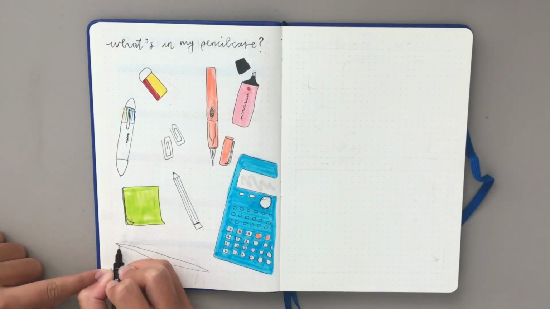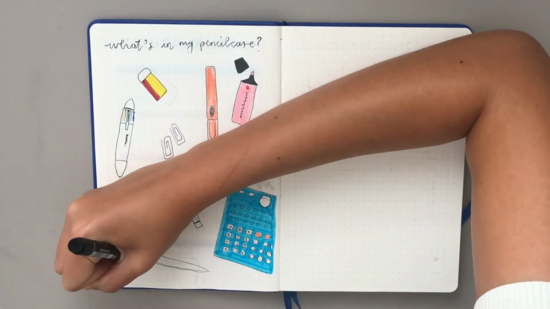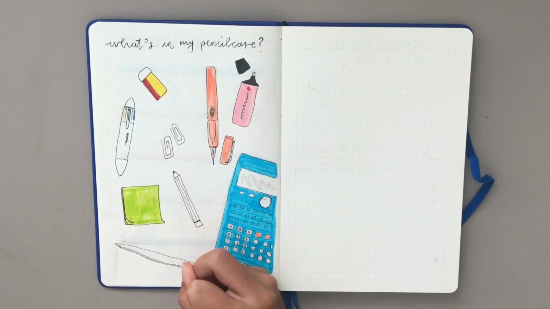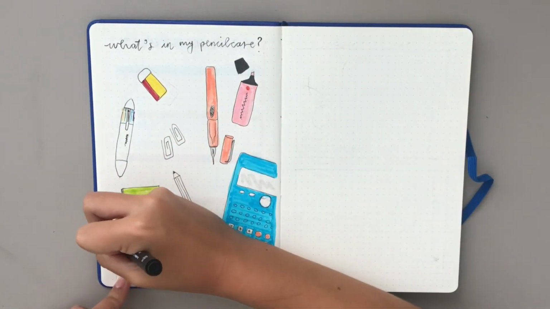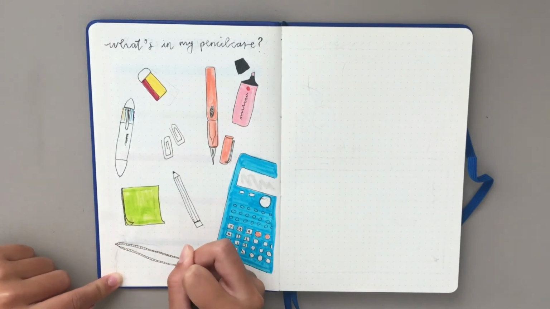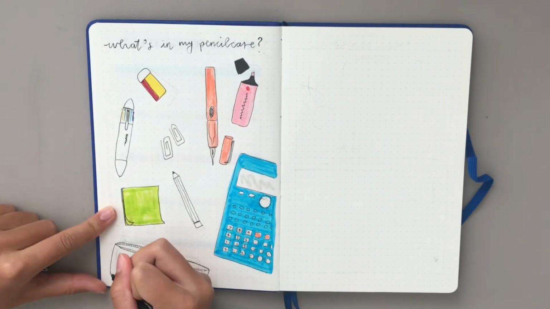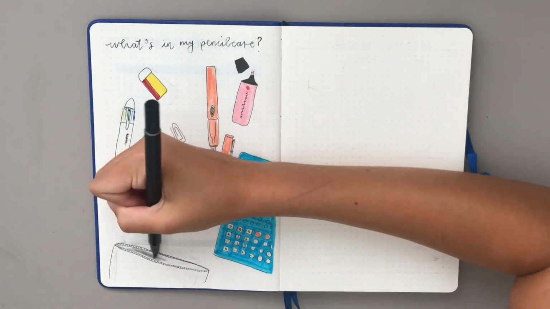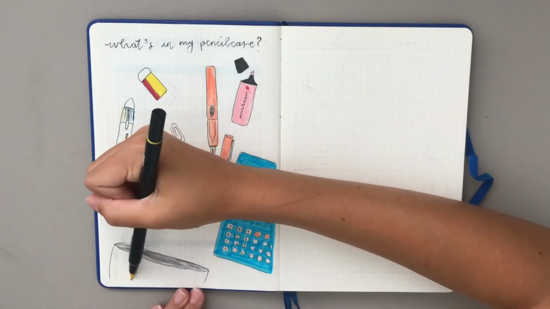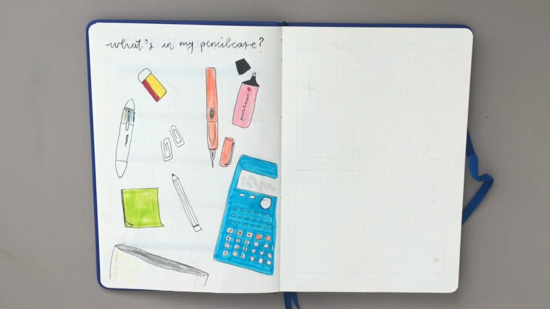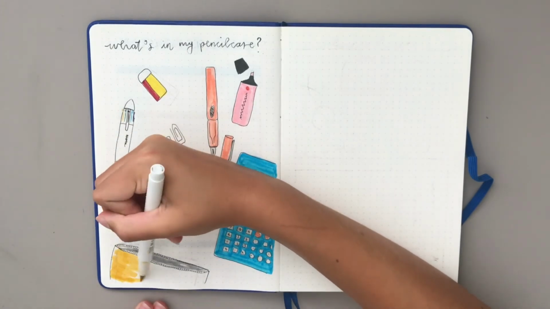You could switch this up, maybe do a back to school playlist, or do loads of other cute doodles that you think link to back to school, and just a nice fun spread to have in your bullet journal. So I have things like a calculator, post-it notes, pencil, fountain pen, highlighter, paper clips, loads of different things that I just keep in my pencil case.